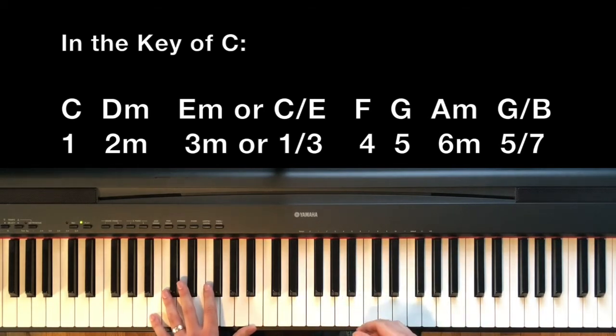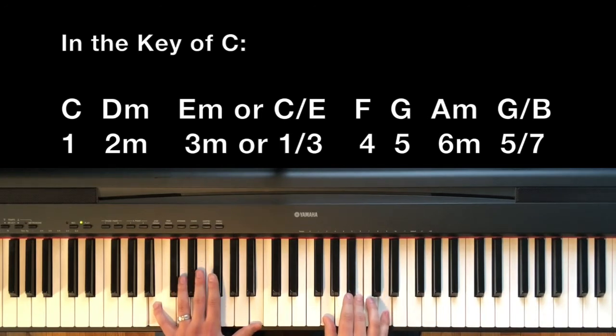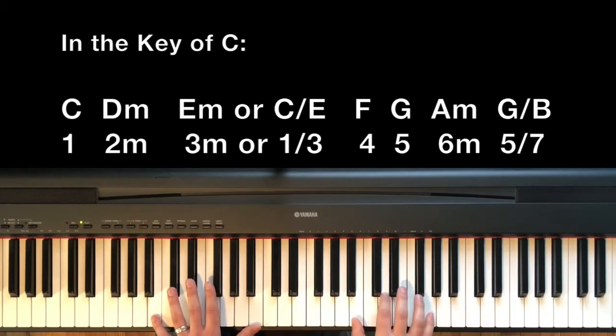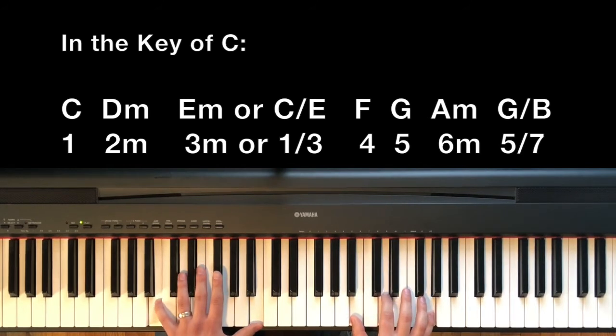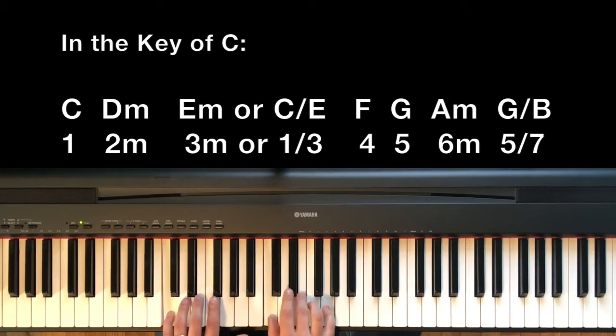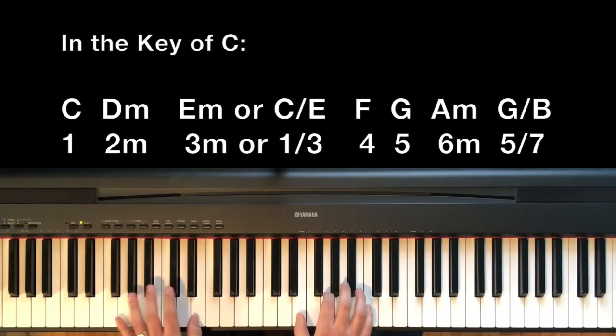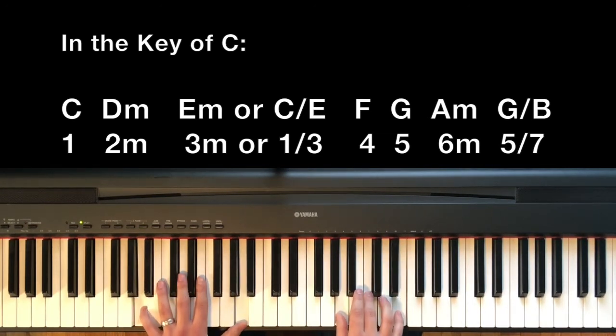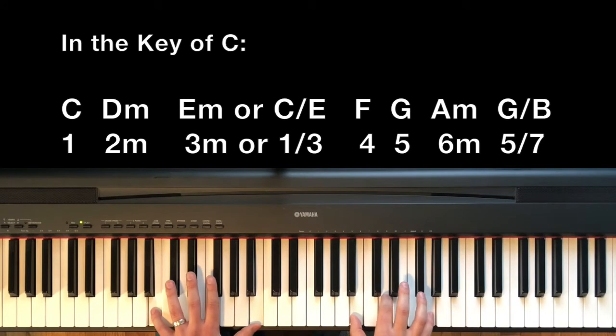If you're hearing a song and trying to figure it out, and you hear a 7 in the bass, probably more than 9 times out of 10, it's a 5 over 7 chord, not a 7 diminished chord, okay? So again, we have 1, 2 minor, 3 minor or 1 over 3, more likely 1 over 3 if you're just hearing that 3 note in the bass, 4, 5, 6 minor, and then 5 over 7.